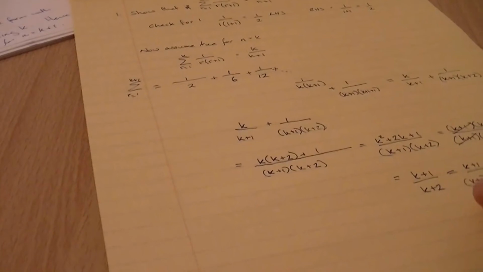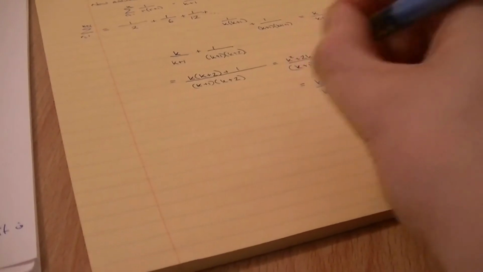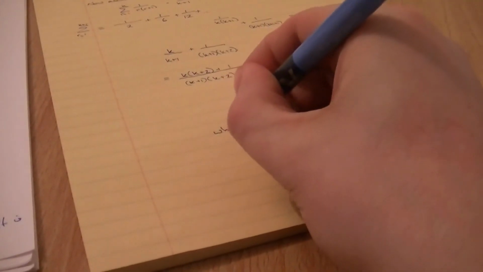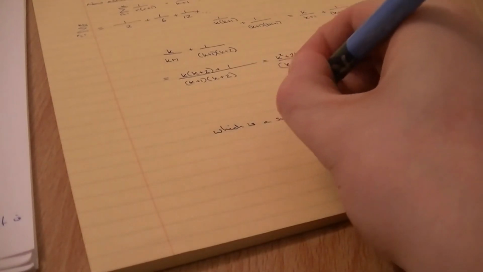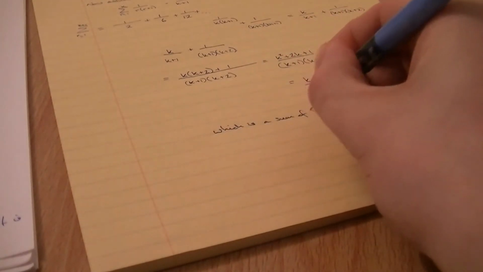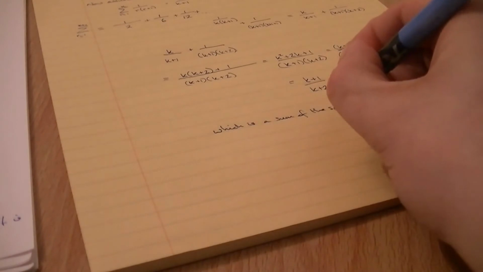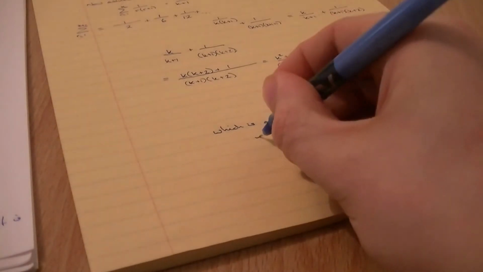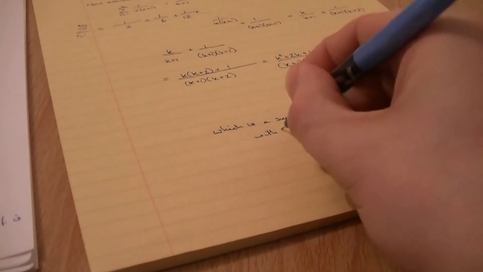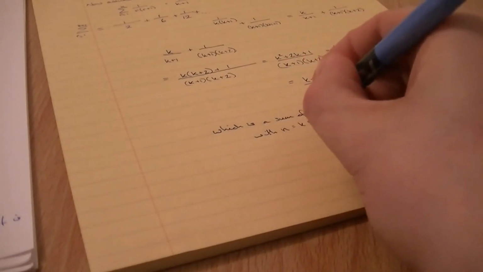So it shows that the form is the sum of the same form with n equals k plus 1.